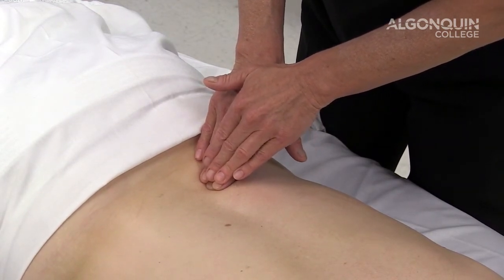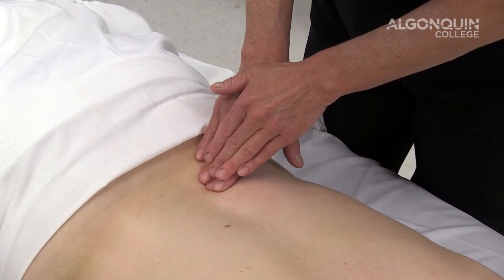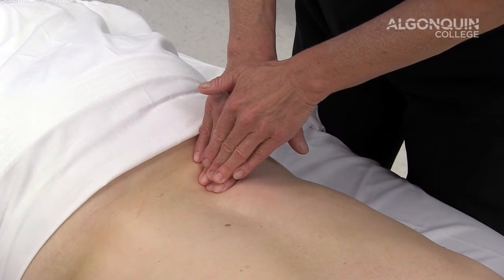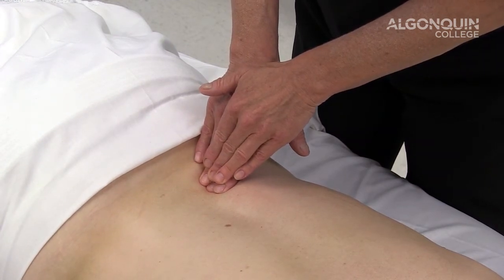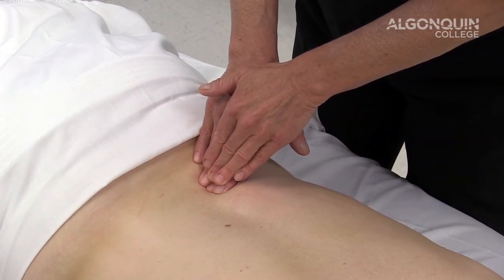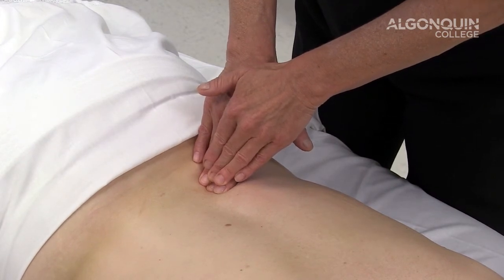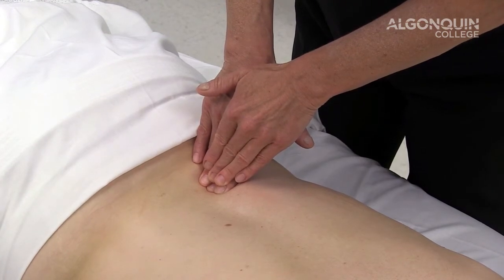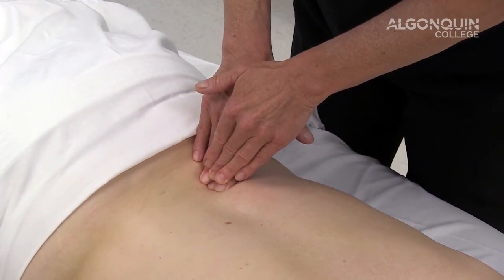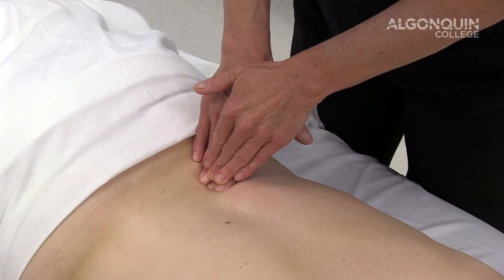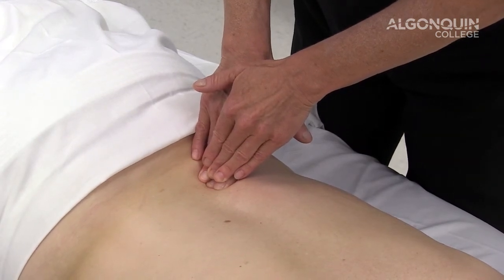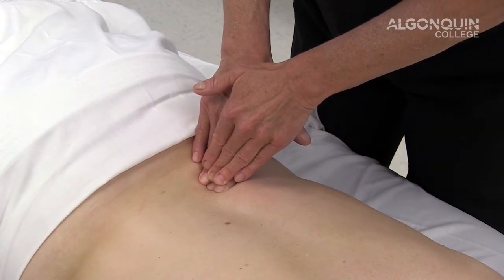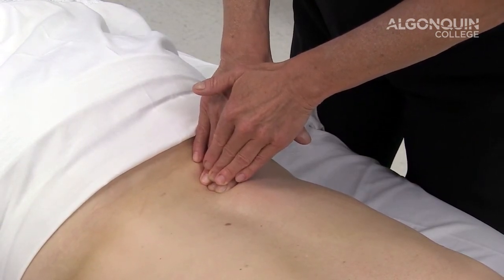I can come back out and grow into a grade 2 oscillation, which can sometimes be more comfortable. So I'm going to again apply a grade 1 distraction, and then I'm going to do a grade 2 oscillation, which is a low frequency, large amplitude oscillation, which will do the same thing, decrease pain and increase synovial fluid movement.